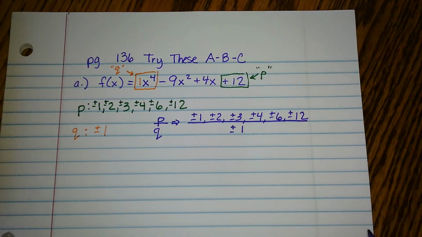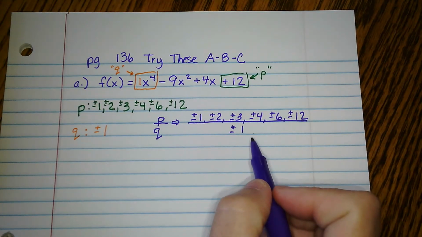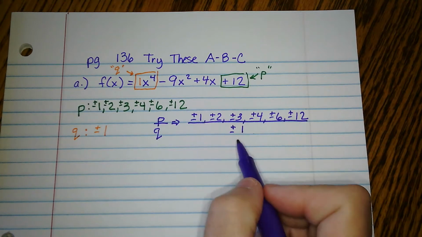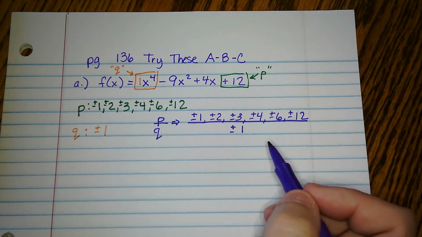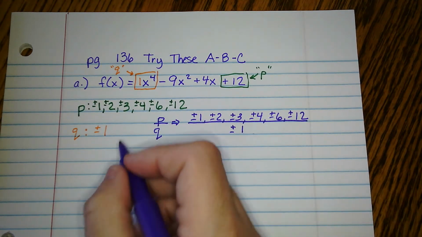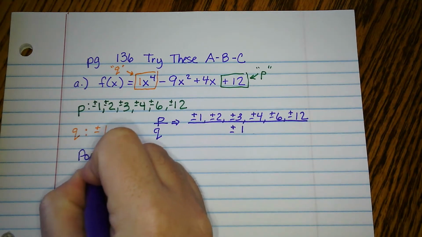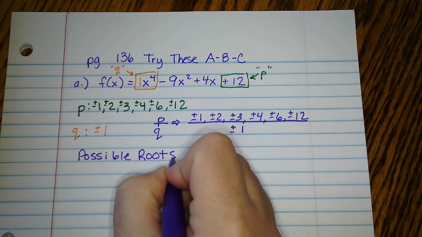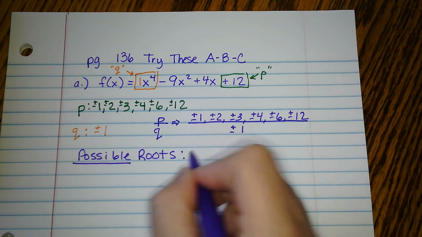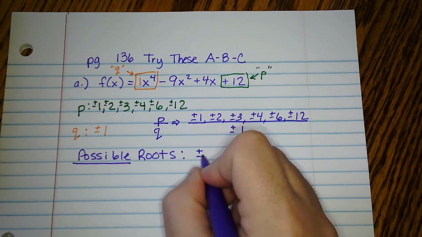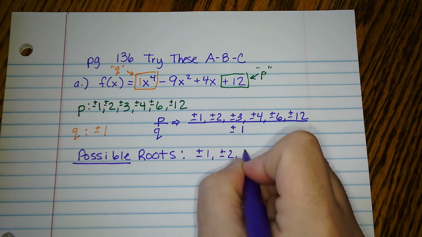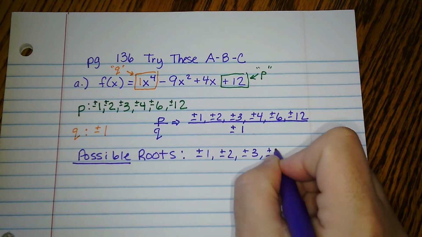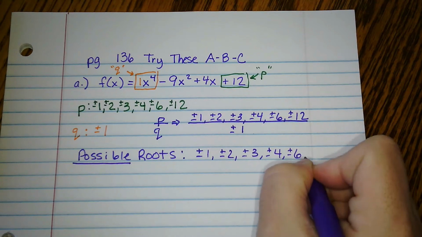And the good news is that anything divided by 1 is itself. And the signs kind of opposite each other, which means that you're going to end up with a plus or minus anyway. So our possible roots, these are all the possible real roots that will potentially work, is just 1, 2, 3, 4, 6, and 12.